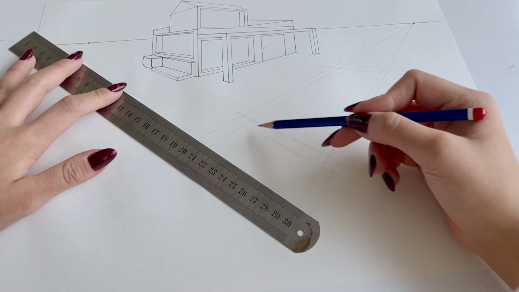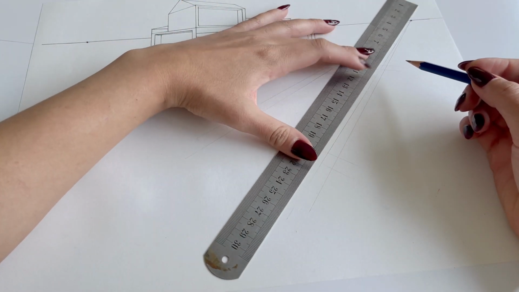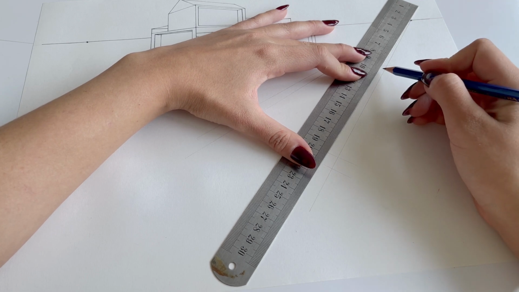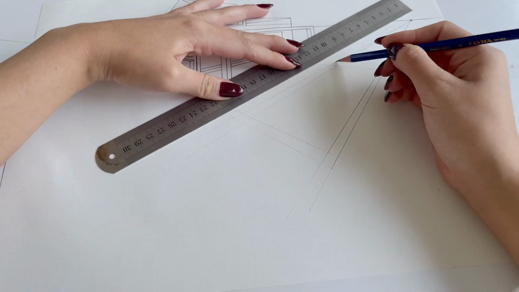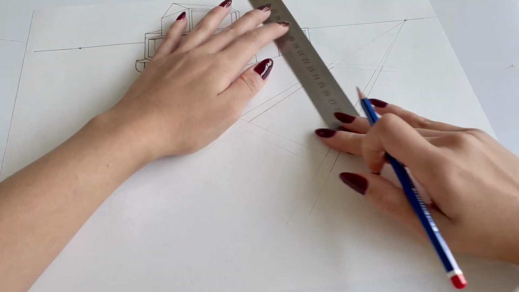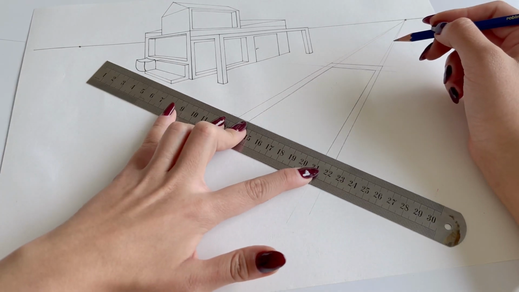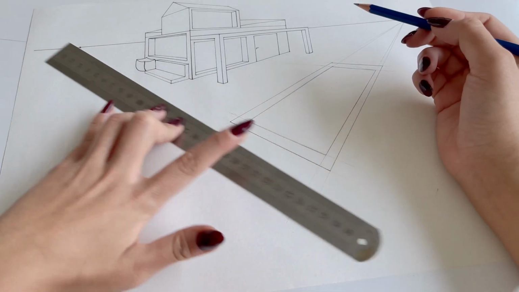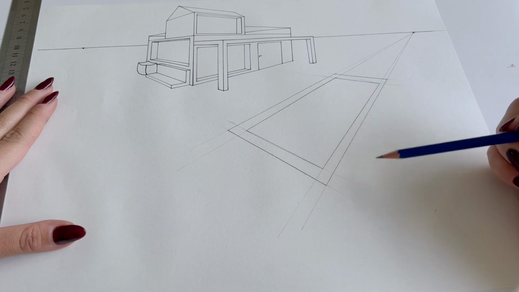And there we have it. A swimming pool with its base and its width as well. So I'm just going to go ahead and maybe darken the lines now so you all can see clearly. Now that's done, we are going to create some sort of a step that would lead up to the pool.